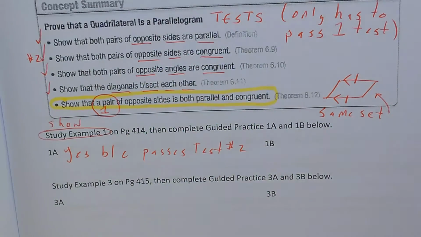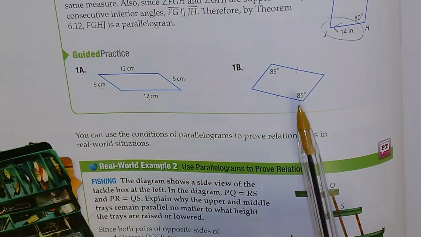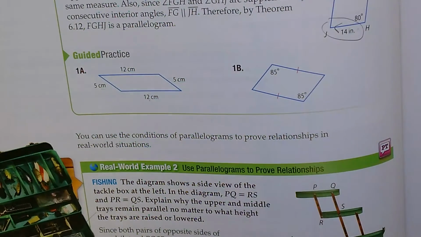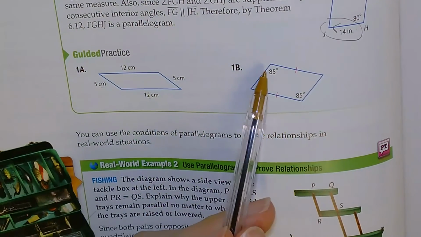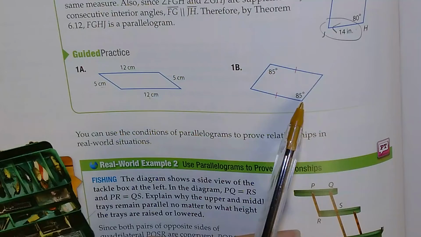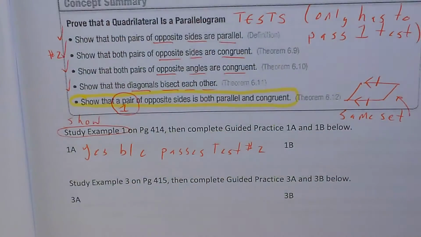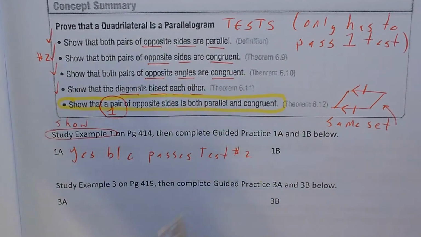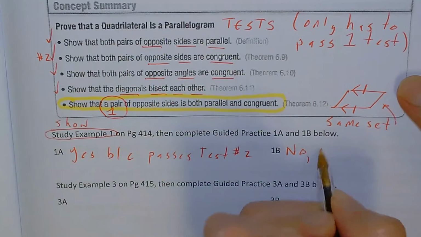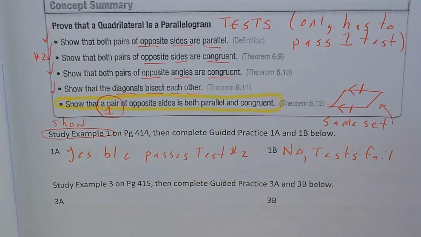Okay, let's look at 1B. Do you think that if this one walked into your house, that you would think that was a parallelogram? So we have one pair of opposite angles. Will that make parallels? No. And we have one pair of congruent sides. That is not enough to pass any of these tests. And so we would say no, the tests fail. There is no test that it actually passes.